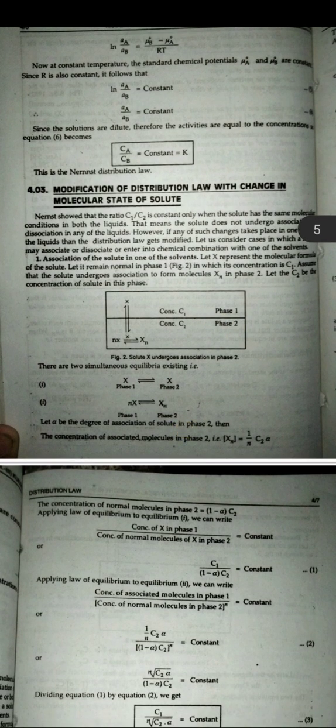Second heading is modification of distribution law with change in molecular state of solute. Nernst showed that the ratio C1 divided by C2 is constant only when the solute has the same molecular condition in both the liquids. That means that the solute does not undergo association or dissociation in any liquid. However, if any such change takes place in one or both the liquids, then the distribution law gets modified.